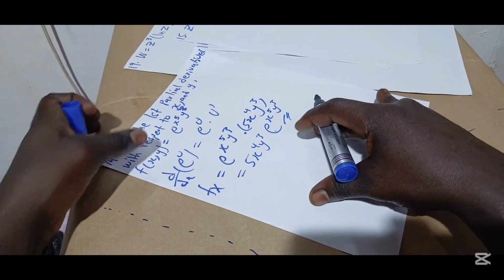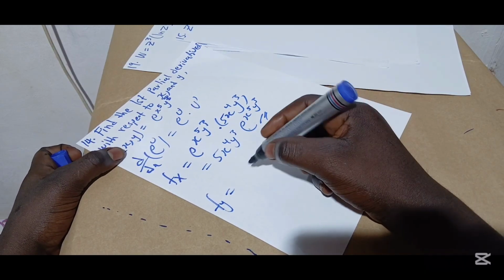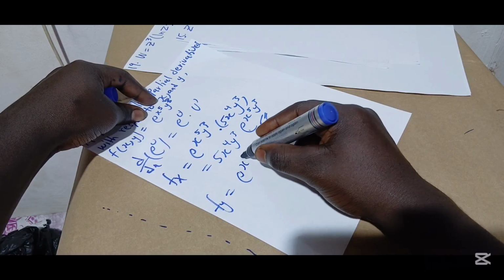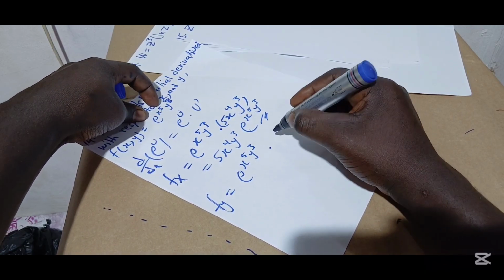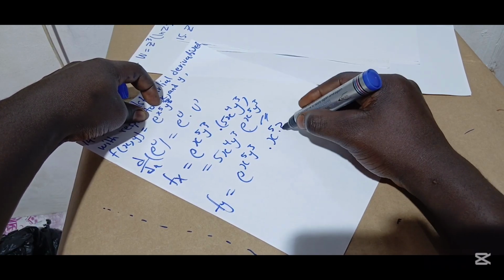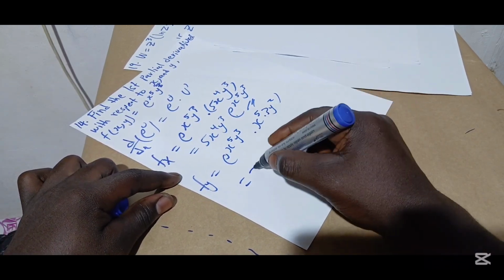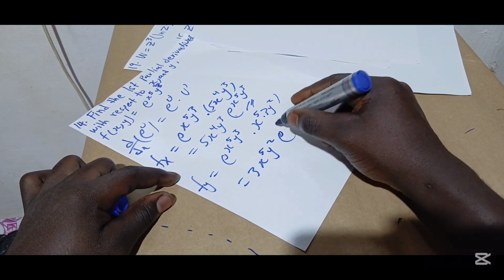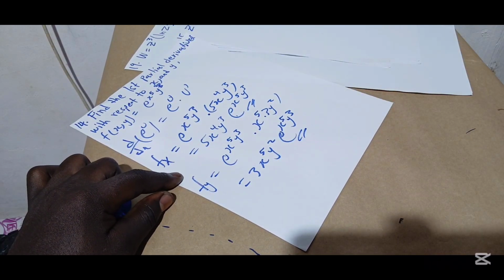So let's do for fy. For fy, we do the same. We write everything. Then now differentiate the power with respect to y. And differentiating with respect to y, we are going to get x to the power 5, 3y to the power 2. So we can further write this one again as 3x to the power 5, y to the power 2, e to the power x to the power 5, y to the power 3. So that's it for this problem.